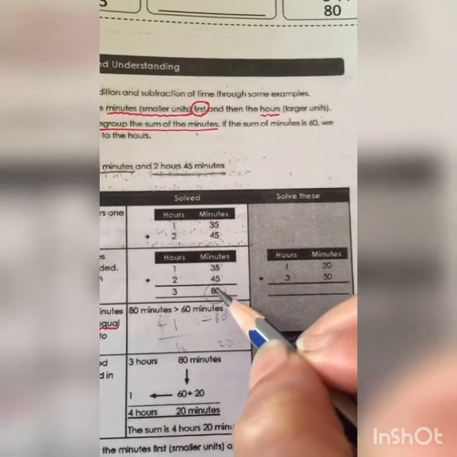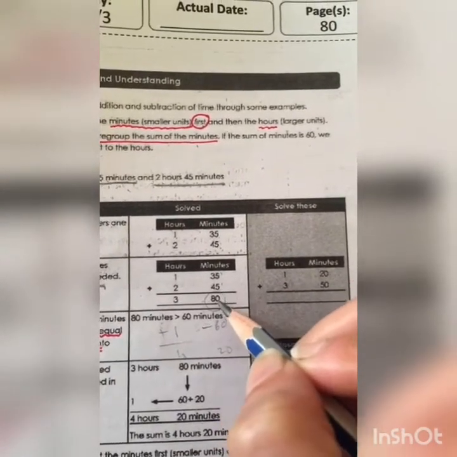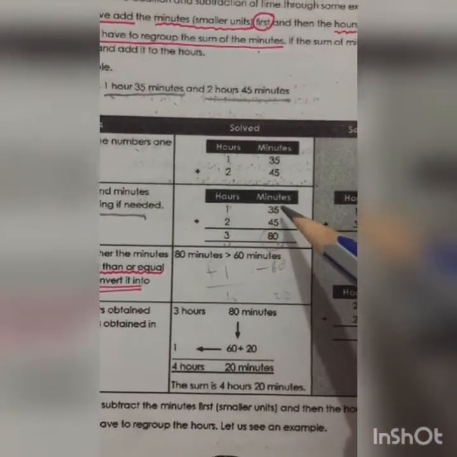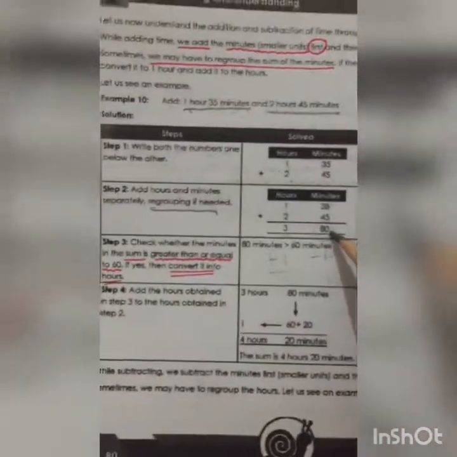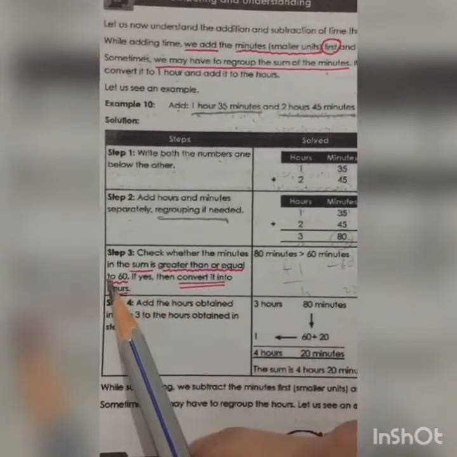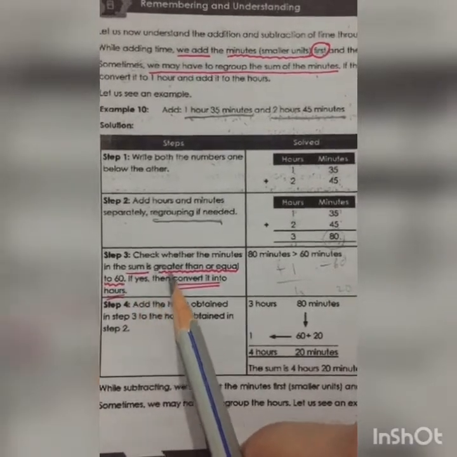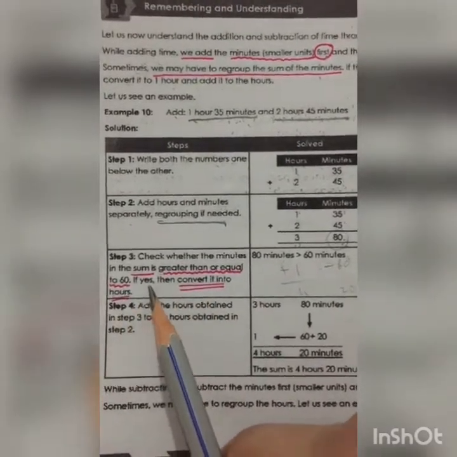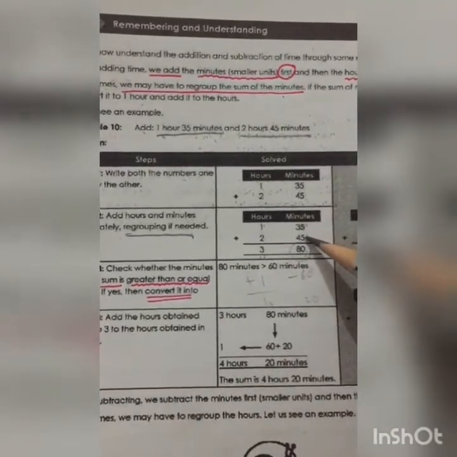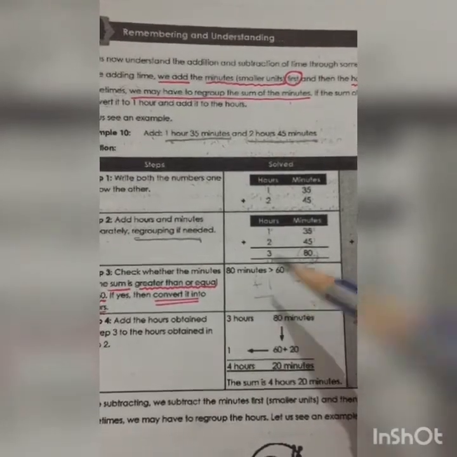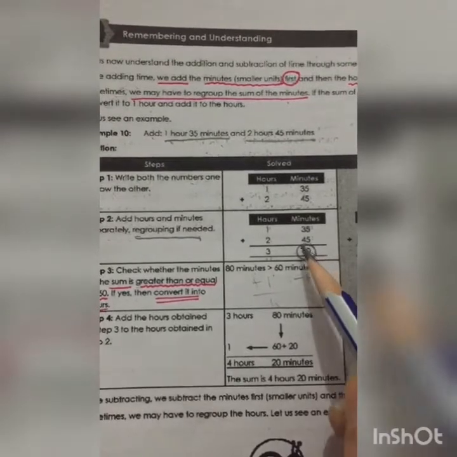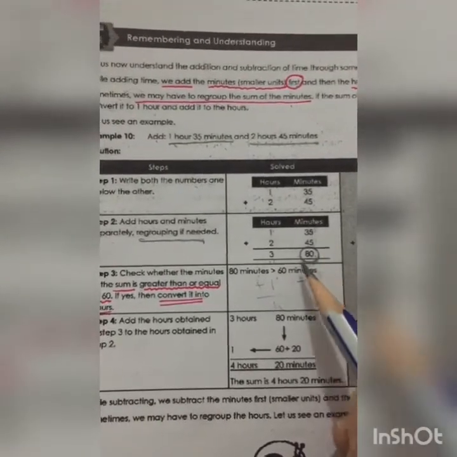When you add these minutes, 35 plus 45 is 80. Now the third step says: check whether the sum of the minutes is greater than or equal to 60. If yes, then convert it into hours. Now if you see, 35 plus 45 becomes 80, so it is greater than 60. So what are you going to do? You will convert this 80 minutes into hours.